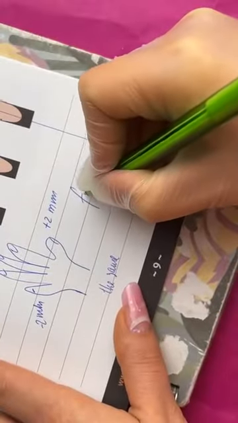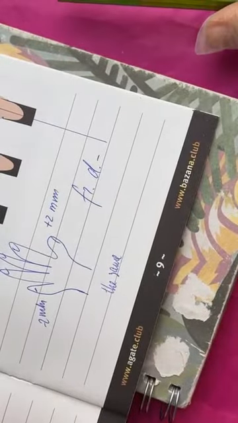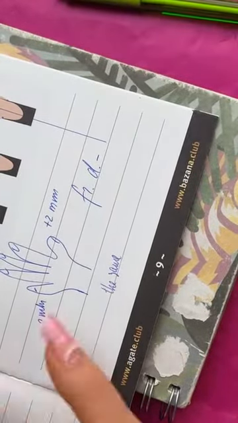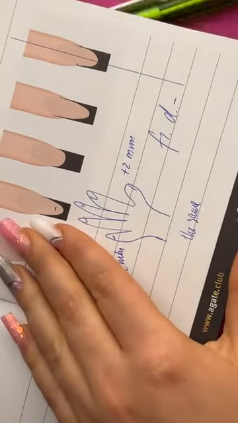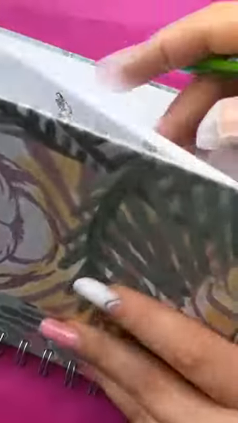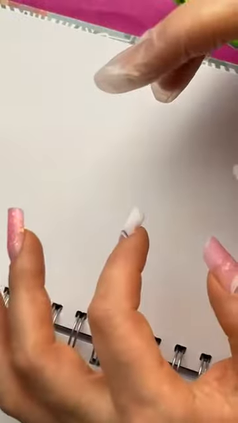But the French design is the same for all nails. It's for your understanding of our rules. It's the classical rules.